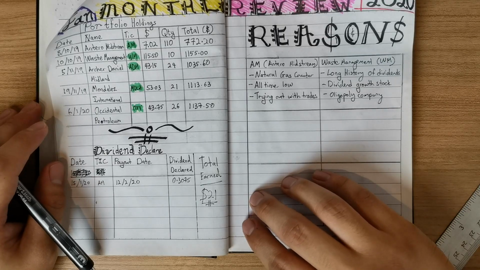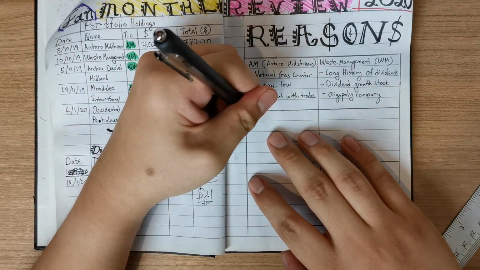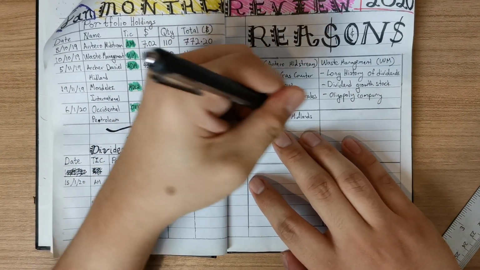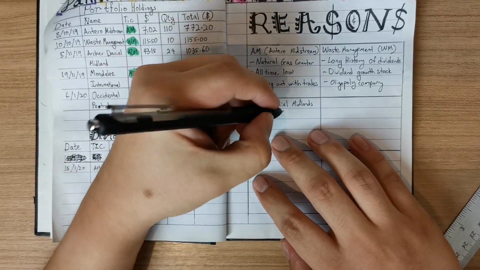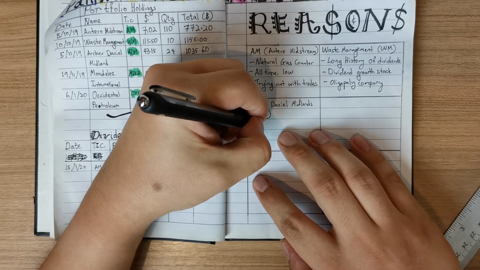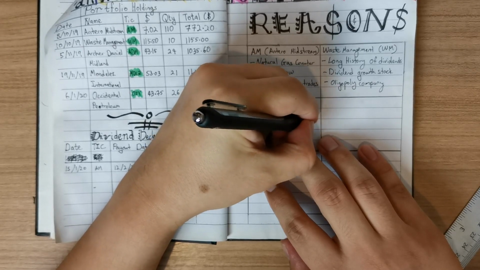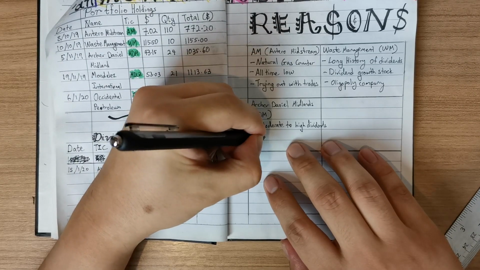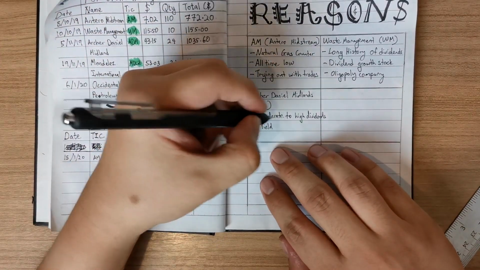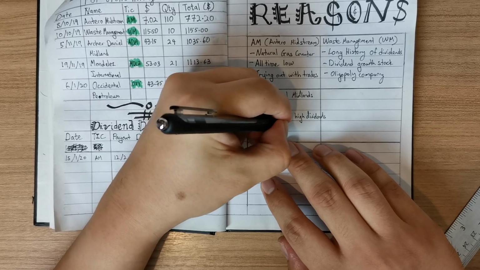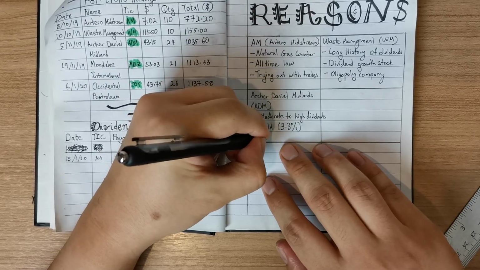And the third one would be Archer Daniels Midland. So with Archer, that'll be ADM. The reason why I invest in this stock is because of its moderate to high dividend yield, probably around 3.3% at the time, and still growing.